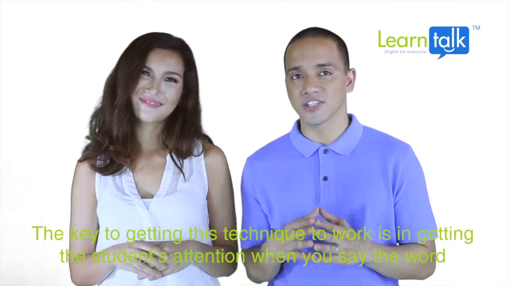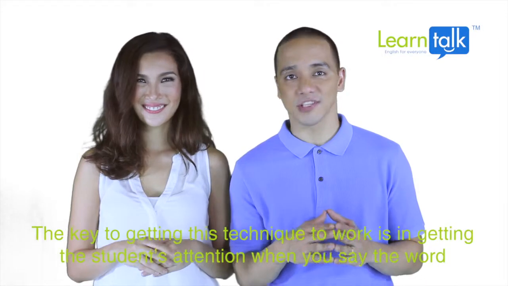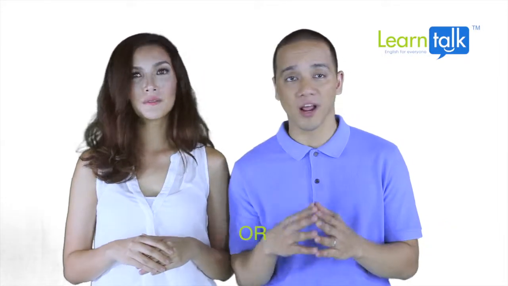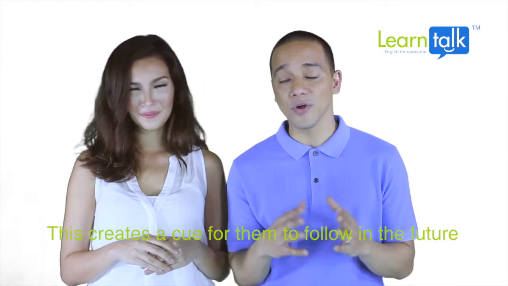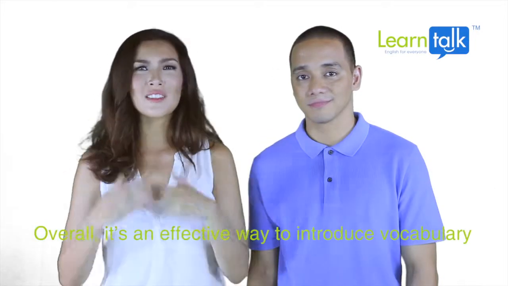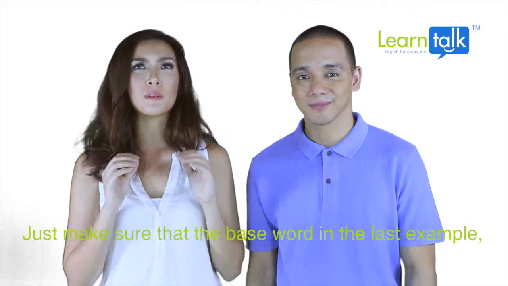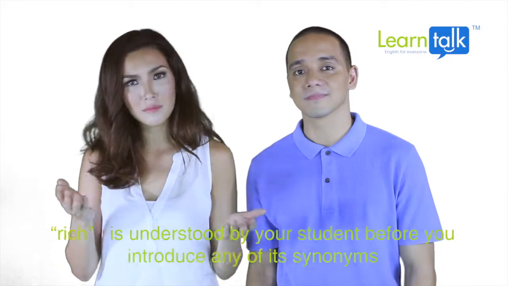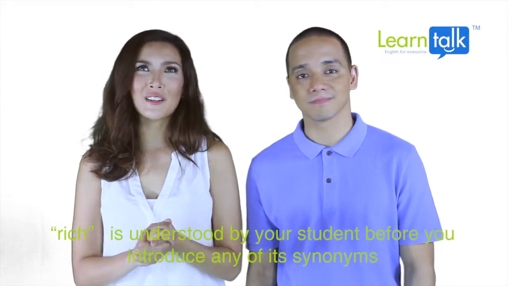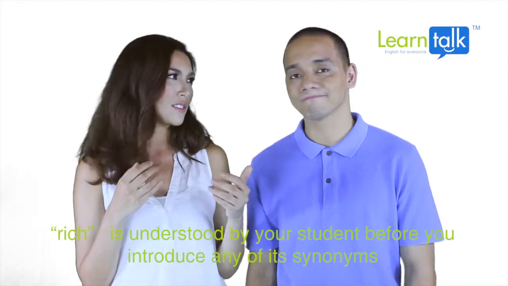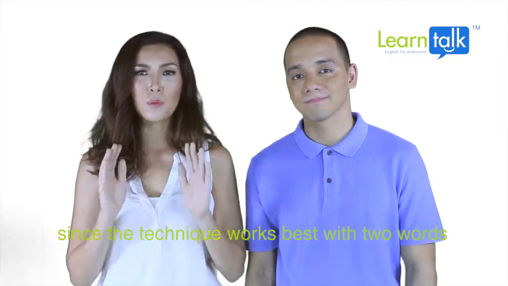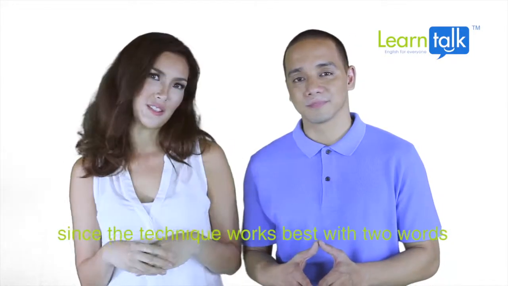The key to getting this technique to work is in getting the student's attention when you say the word "or." This creates a cue for them to follow in the future. Overall, it's an effective way to introduce vocabulary. Just make sure that the base word in the last example, rich, is understood by your student before you introduce any of its synonyms, since the technique works best with two words.